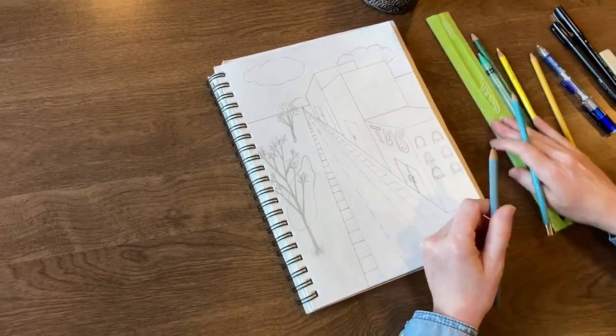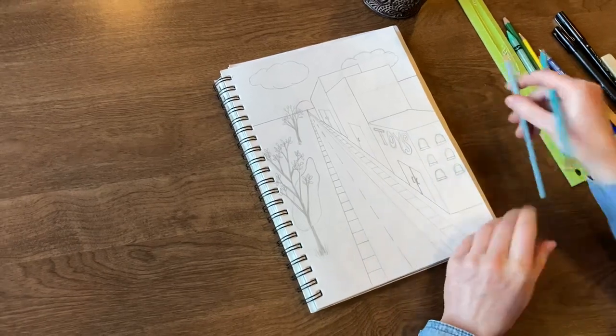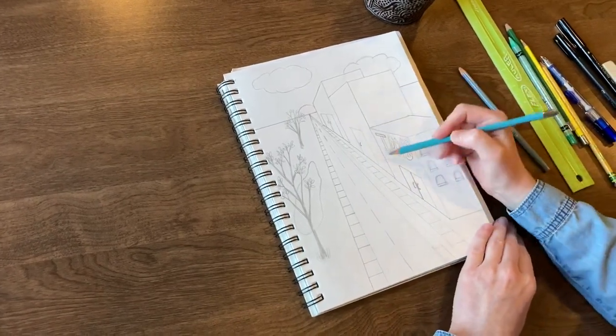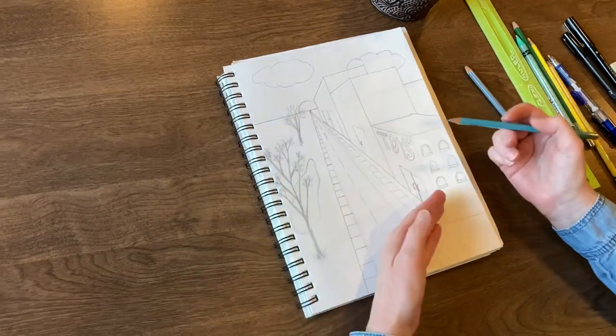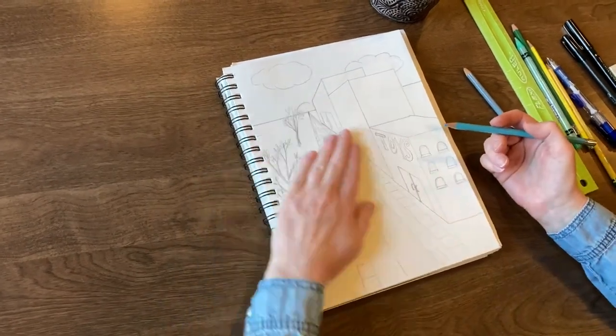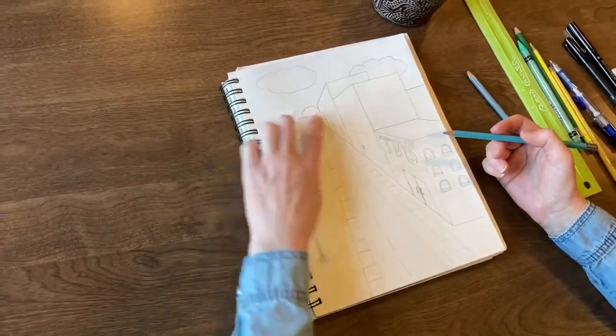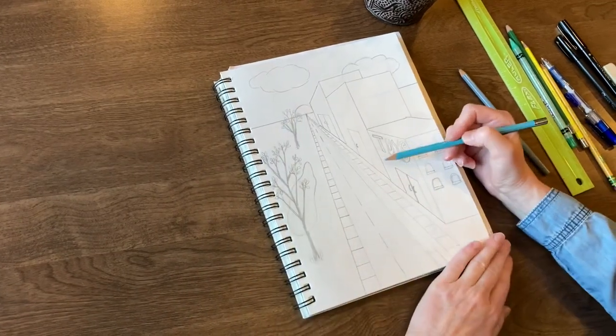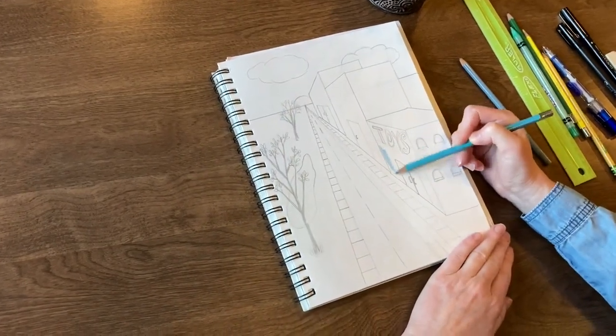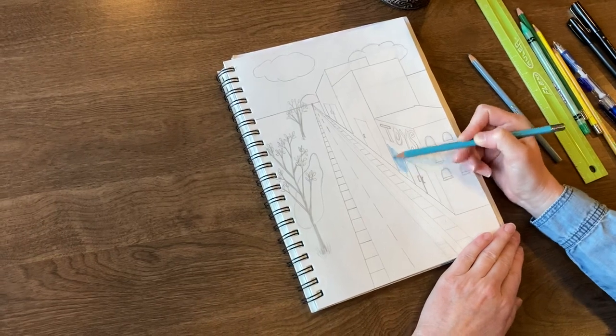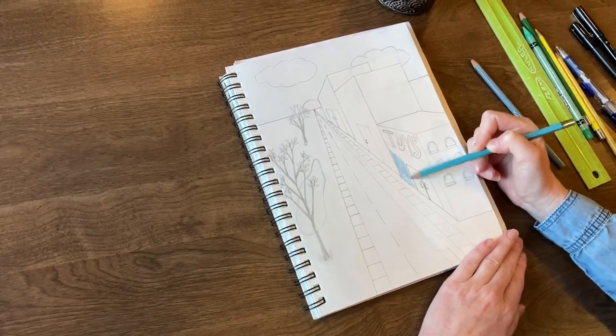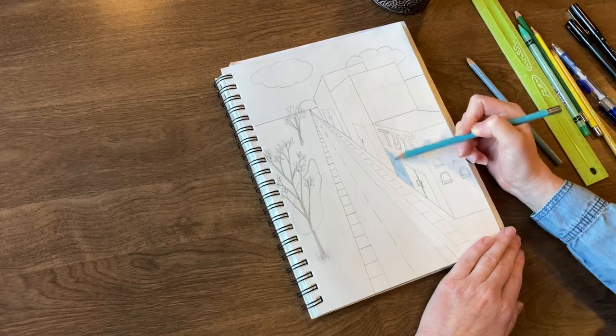Any toy store could be blue because that's a fun color for a store. If it's on the side where the light shines, so my sun is here, so there's going to be light here even if the sun's going down. So maybe I should use light blue, since this is the bright side where the light shines onto the building.